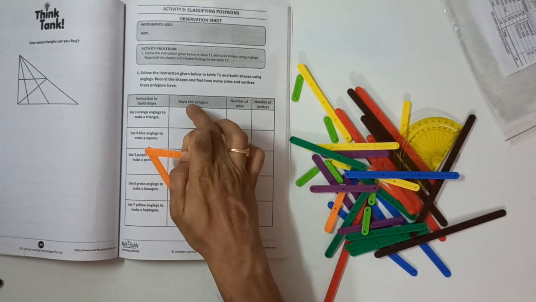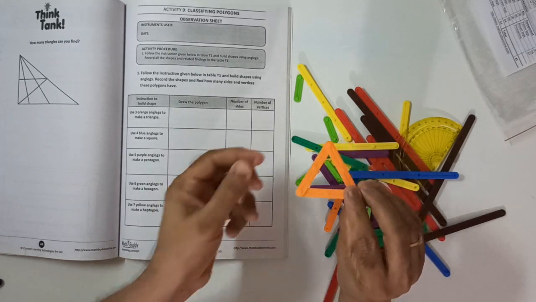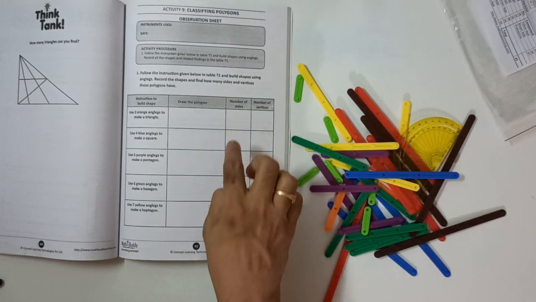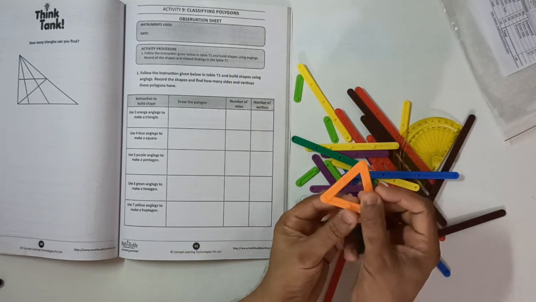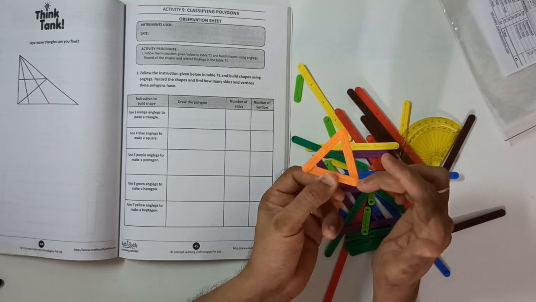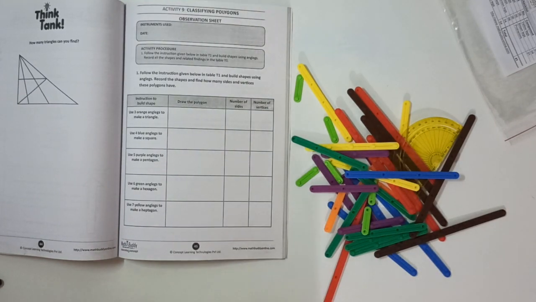Now once you form a triangle, you need to draw the polygon. So just draw the triangle. How many sides does it have? You just count the sides. It's 1, 2 and 3. So write down the number of sides. Then how many vertices does it have? Vertices are the corners, right? So it's 1, 2 and 3. So write down the number of vertices here.